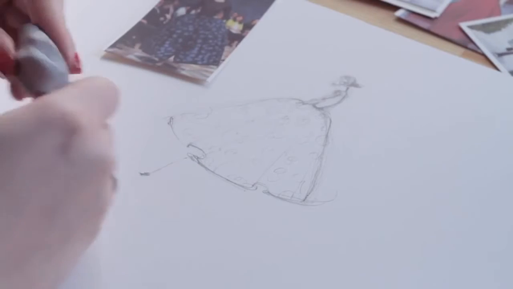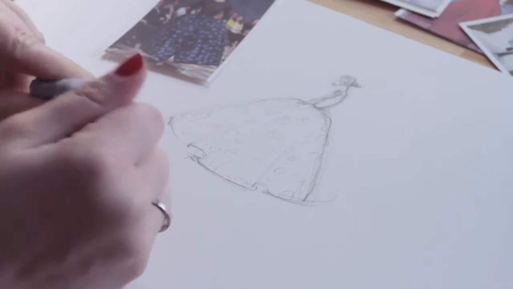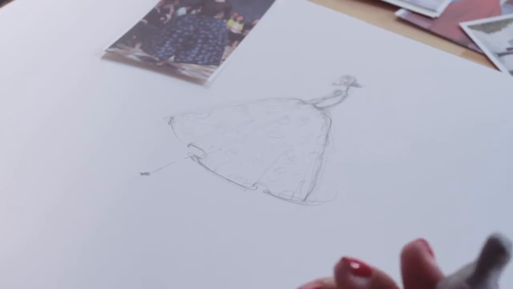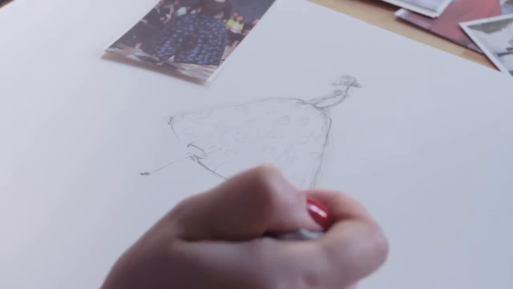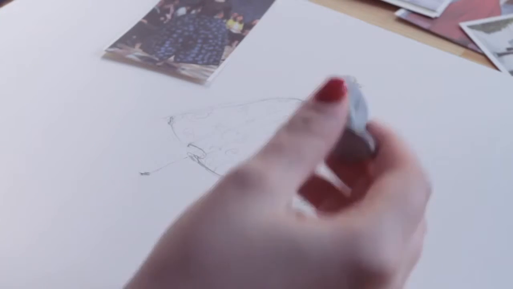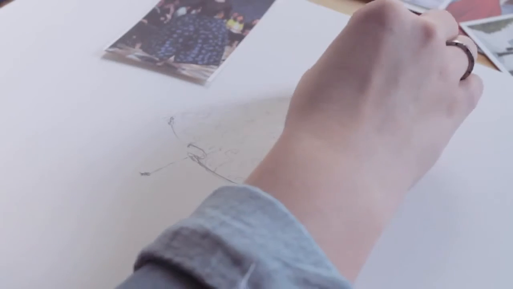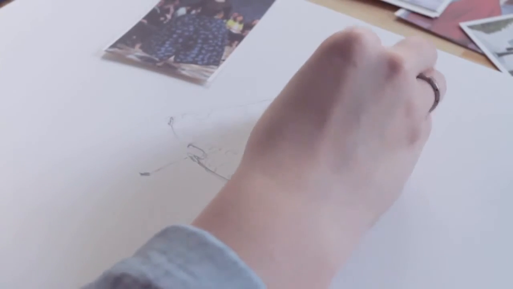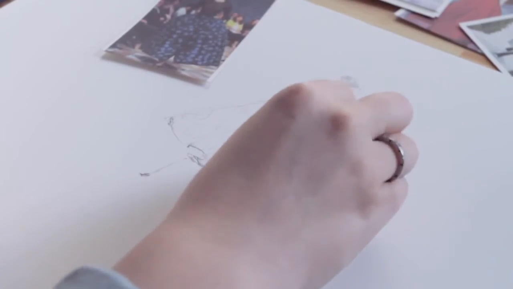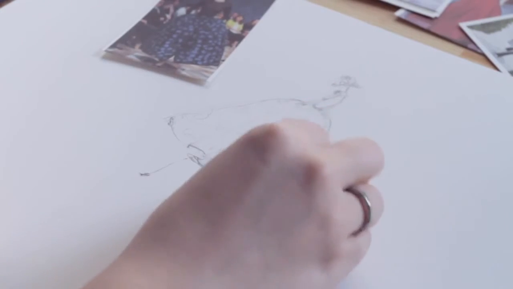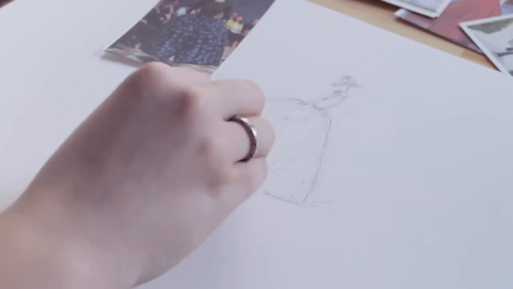Alright, so now we have a sketch and it's pretty much finished, but now I'm going to get it ready for the next step. So I'm going to take my kneaded eraser, just because some of my lines are a little bit darker than I want, and a good way to lighten it up a little bit for the watercolor is to roll your eraser over your drawing where it's a little bit dark, or just dab it a bit, and it picks up some of that graphite.